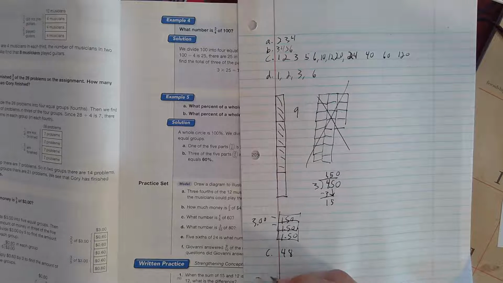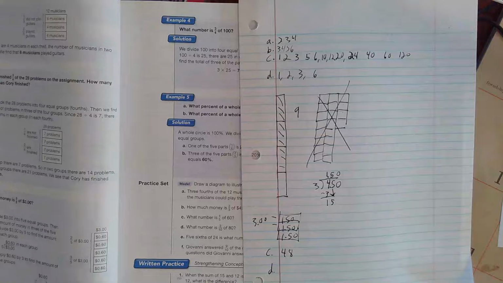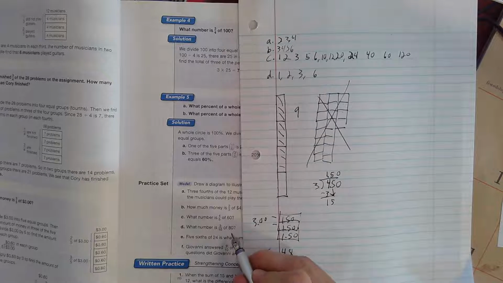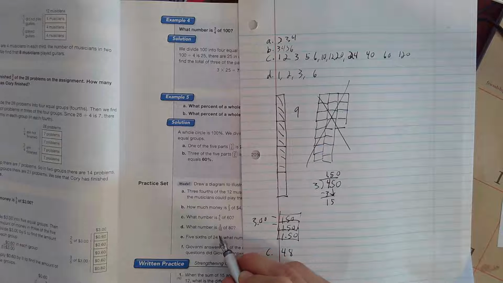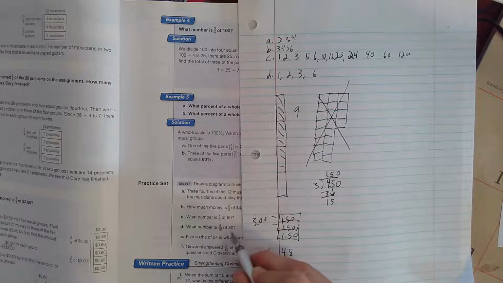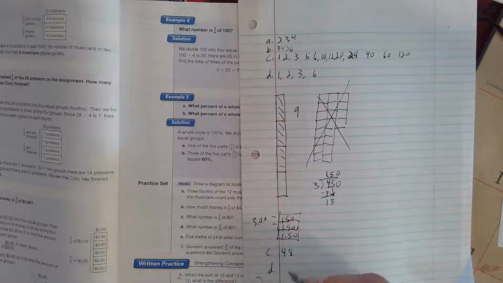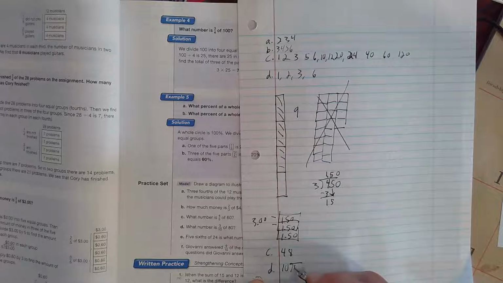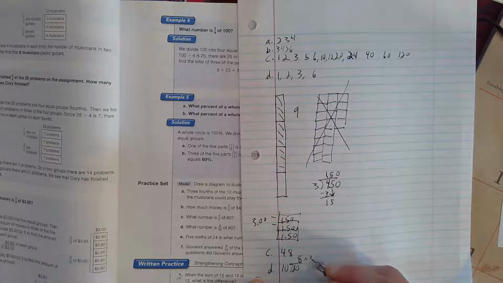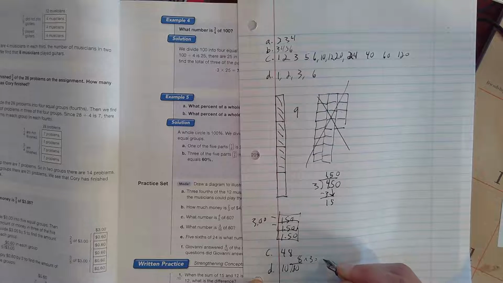All right. D, what number is 3/10 of 80? Well, that's going to be 3 times 8. So 10 goes into 80 8 times. So 80 divided by 10 equals 8. So every one of those times 3 equals 24, right?